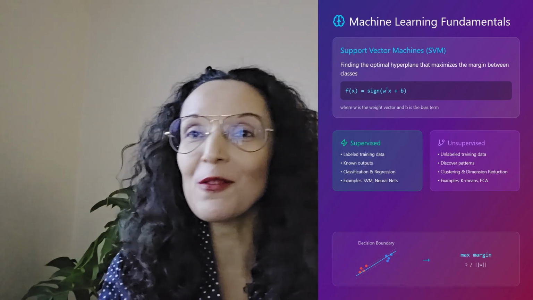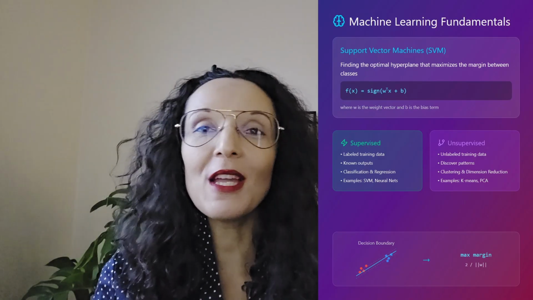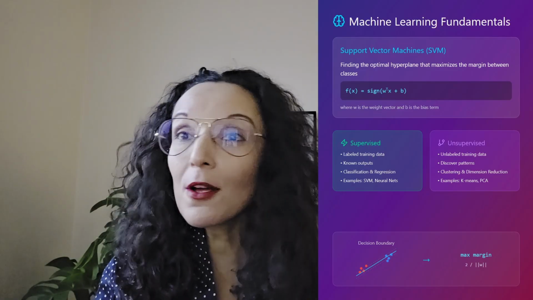I remember studying this stuff back in college. Topics like support vector machines and how to categorize data using supervised versus unsupervised learning. There are a lot of other mathematical and statistical theories underpinning generative AI. Things like linear algebra, probability theory, information theory, and optimization.